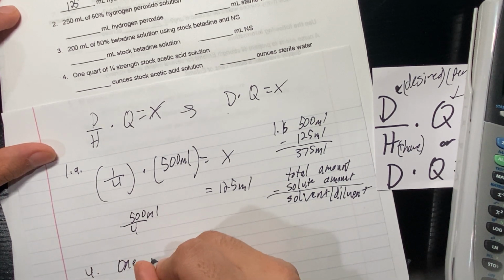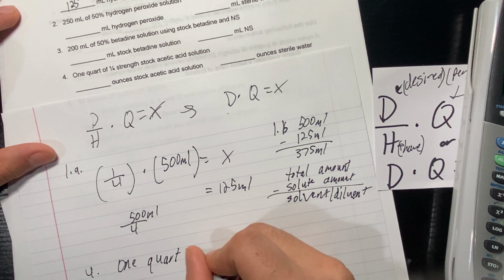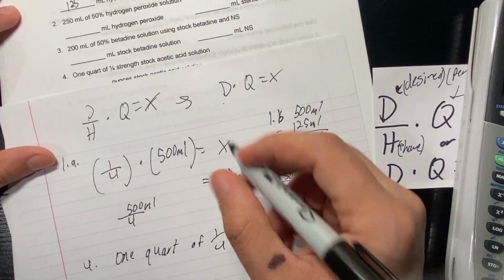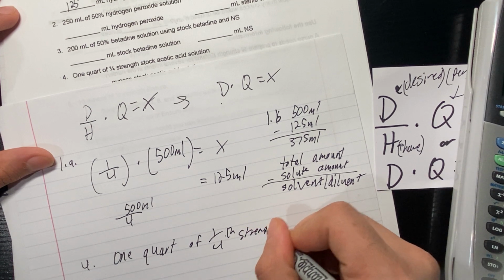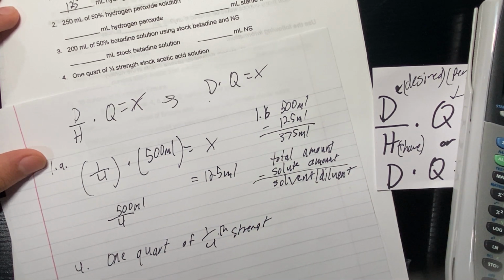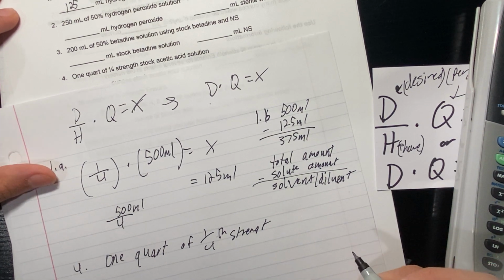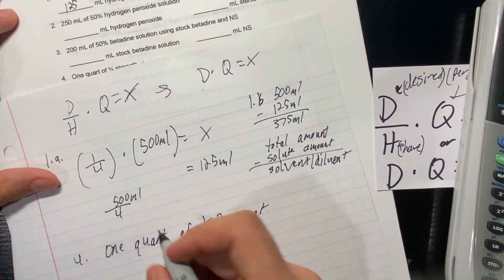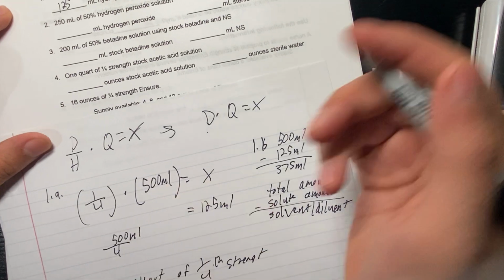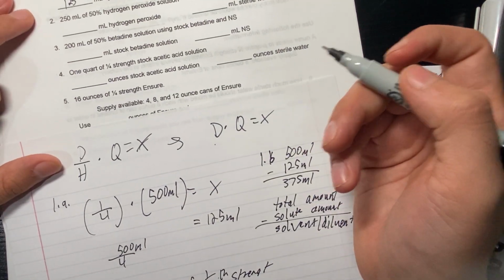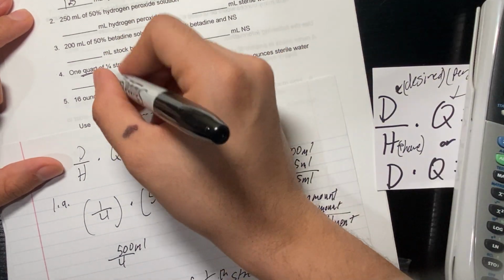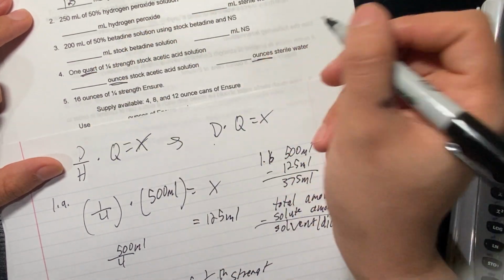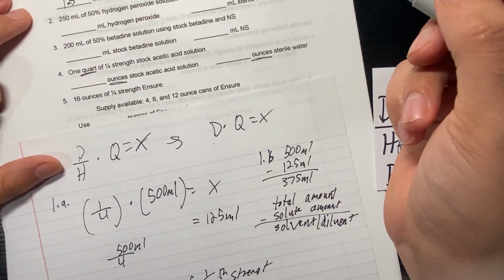So they say 1 quart of 1/4 strength stock acetic acid solution. What that looks like for us is, first thing we want to do is a conversion. Always look at what we're starting off with and what we're ending with. We're starting off with 1 quart, and we're looking at answers in ounces, so we know we have to convert from quarts to ounces.